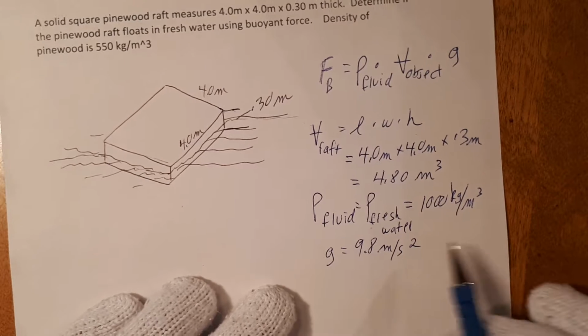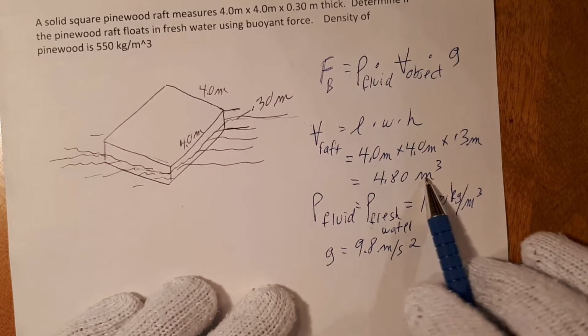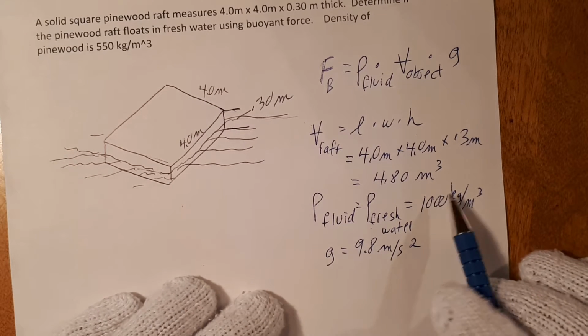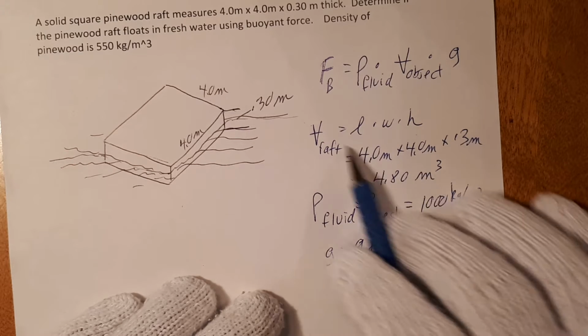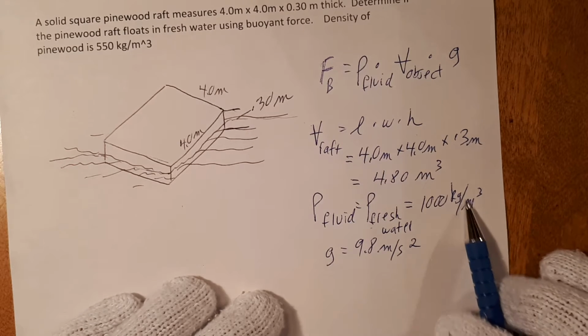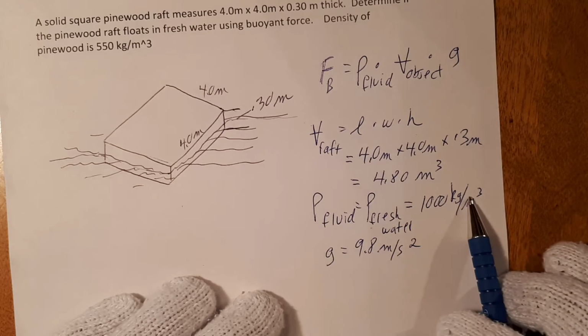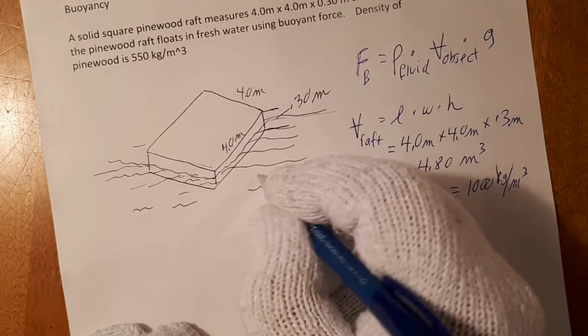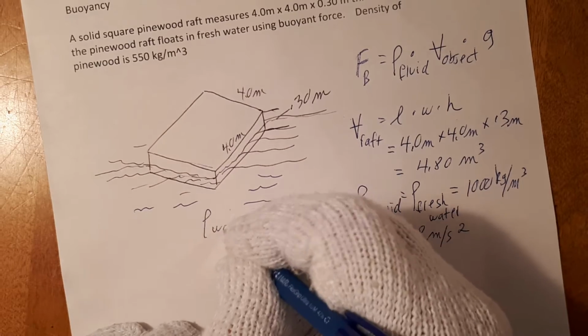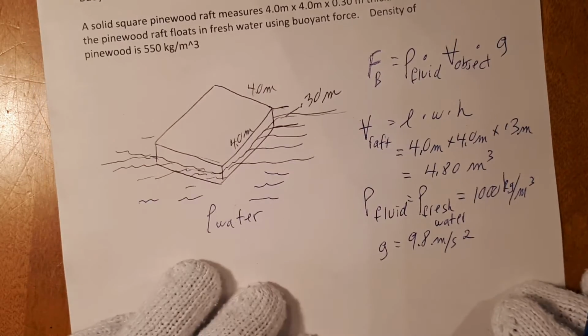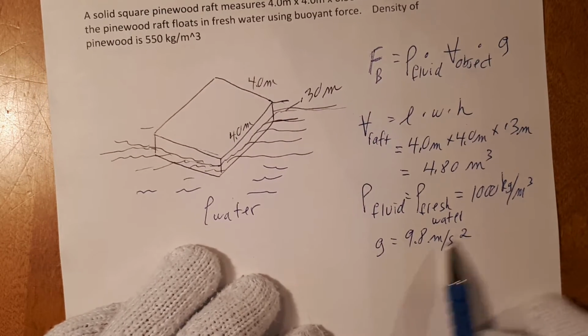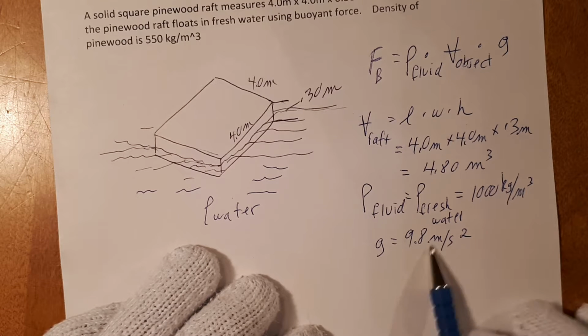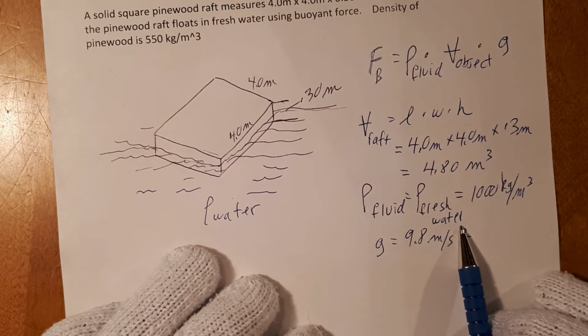Next thing we need to do is look at the units. Make sure everything here is in base units. So we have cubic meters for volume, that's correct. And we have kilograms and meters for the density of the water itself. This would be the water that the object is floating in. And g, 9.8. So everything here unit-wise is good.